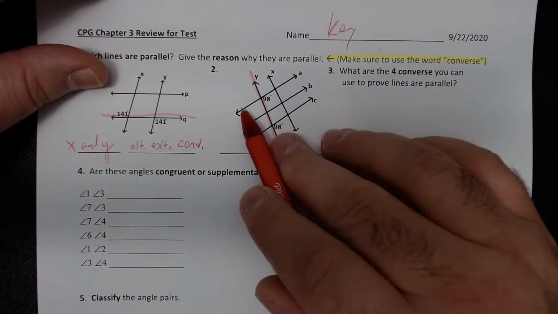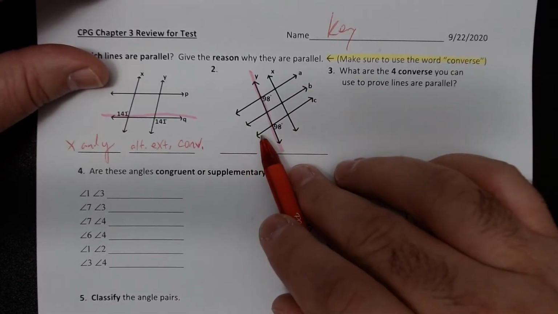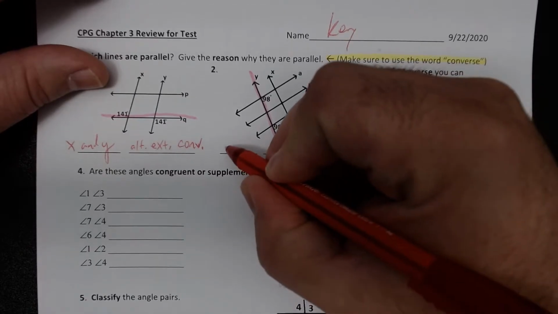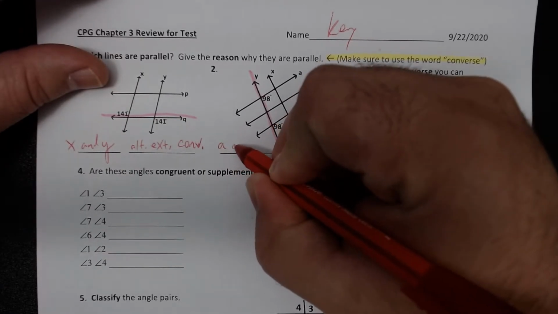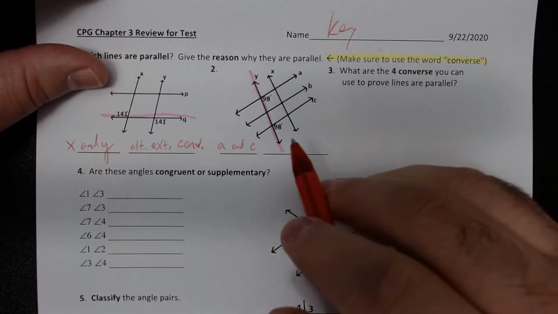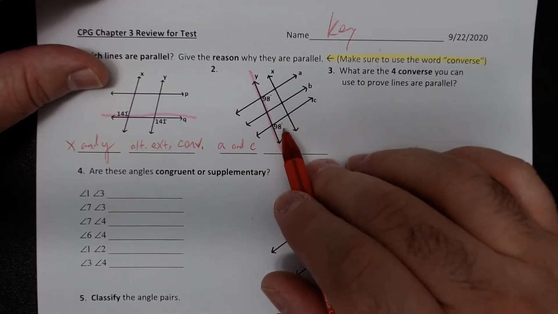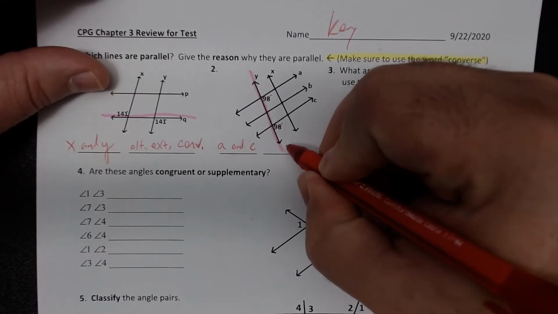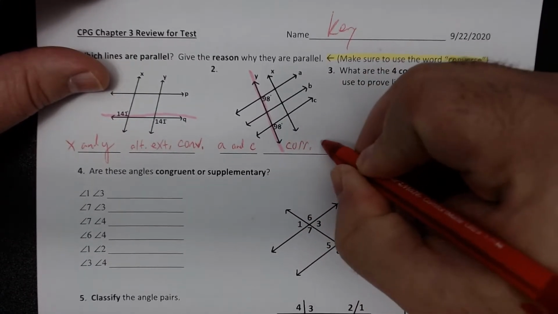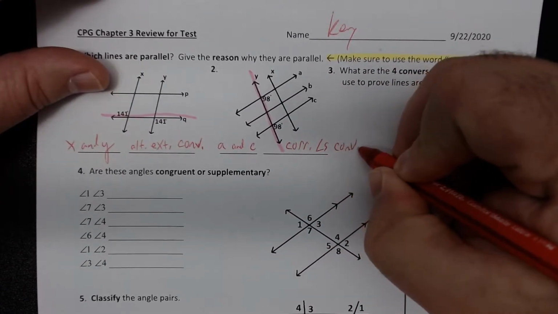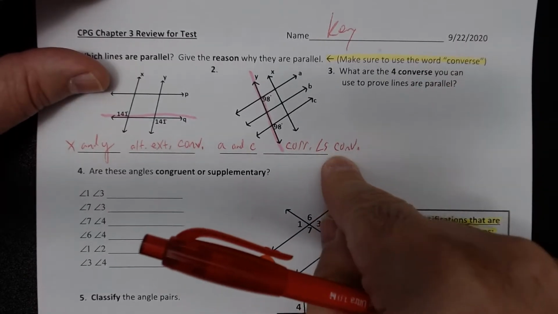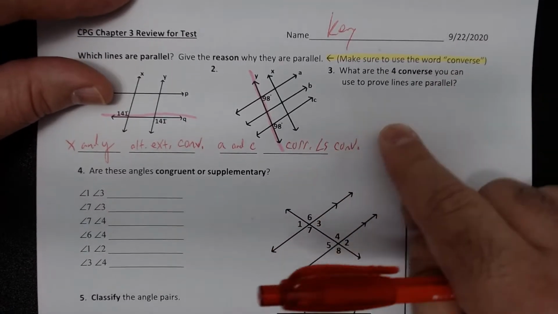They are the same. Then you go, okay, well, A and C have to be the lines that are parallel. So A and C. When it comes to the reason, it was the corresponding angles that told us they were congruent. So it'd be the corresponding angles converse. Don't forget the word converse, super important.